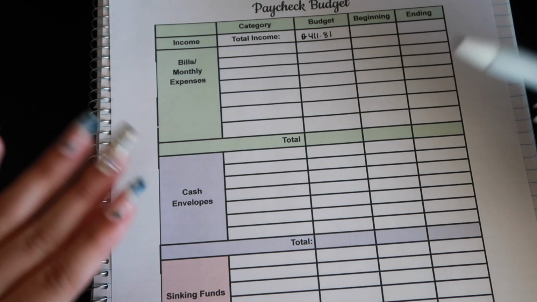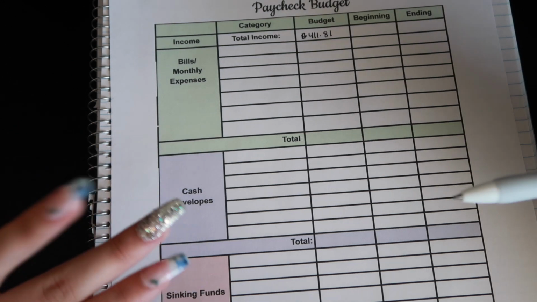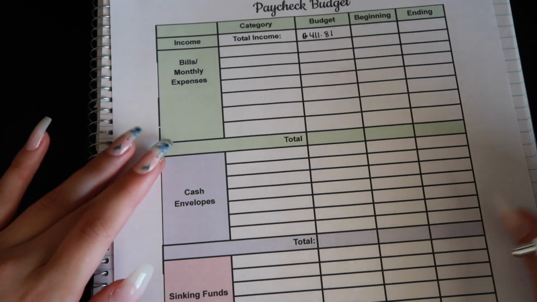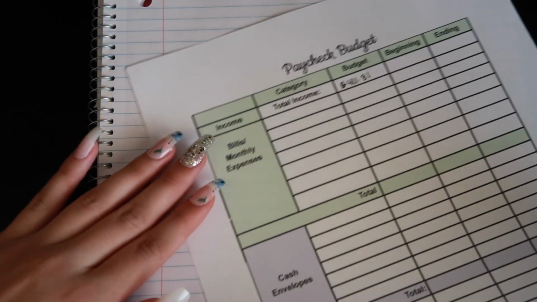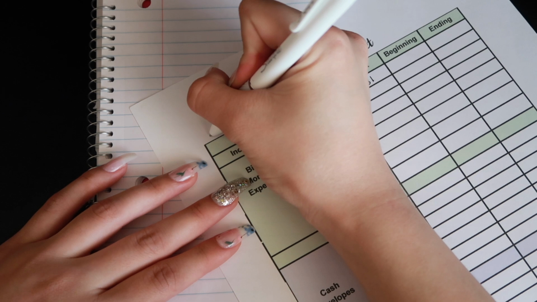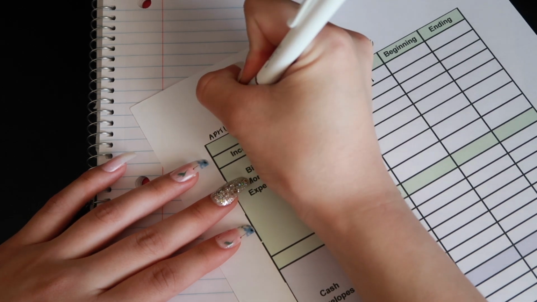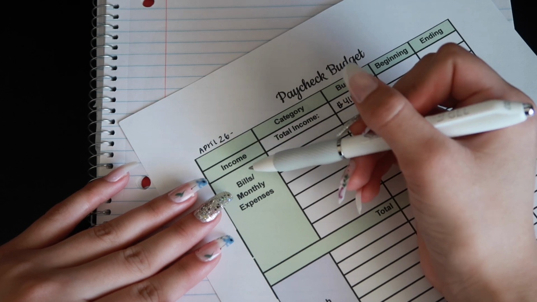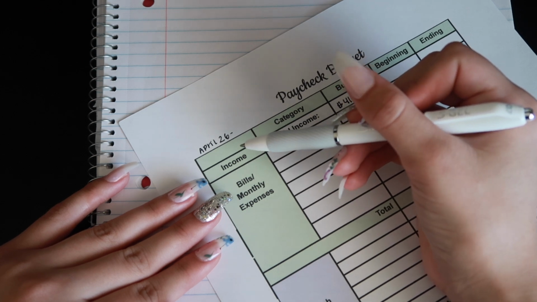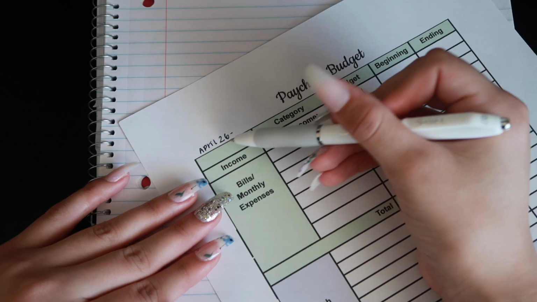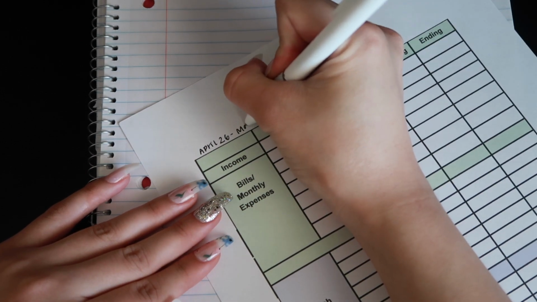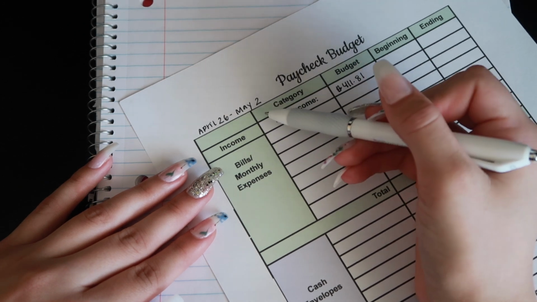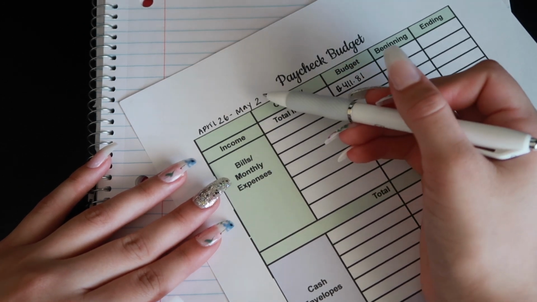So once you figure out how much you're getting paid, the next step is to calculate the dates that your paycheck will have to last you. So for example, I got paid on April 26th. I won't receive another paycheck until May 3rd. So the dates that my paycheck has to last me is from April 26th to May 2nd. Because on May 3rd, I will do a new budget for that particular paycheck.